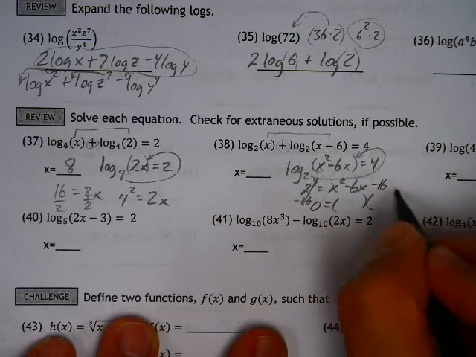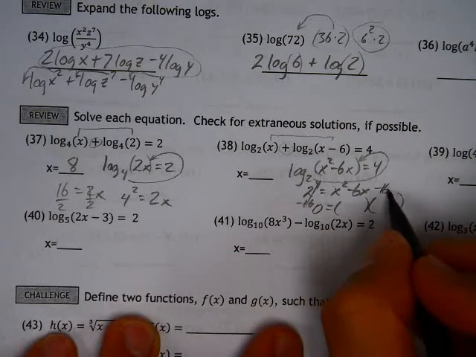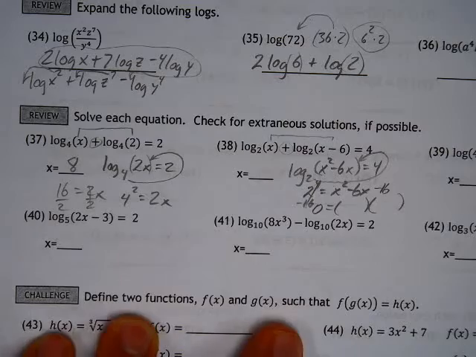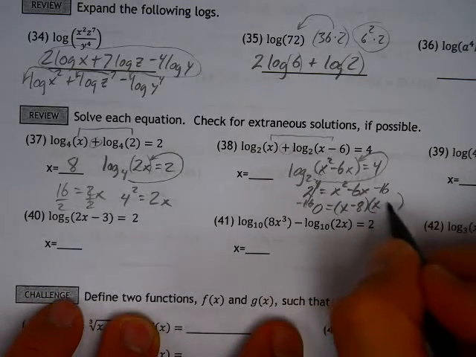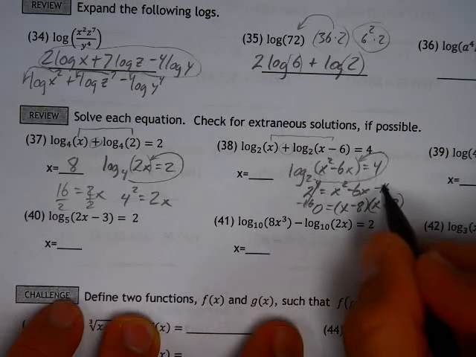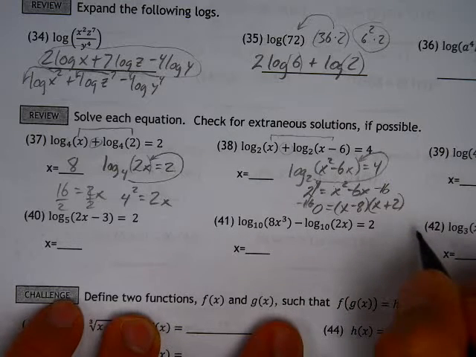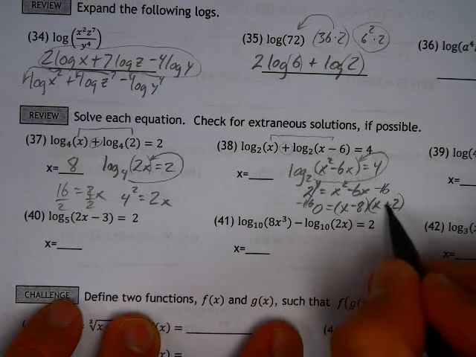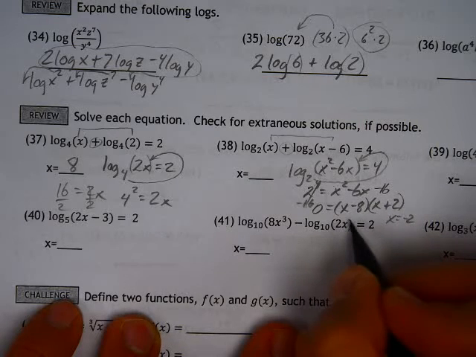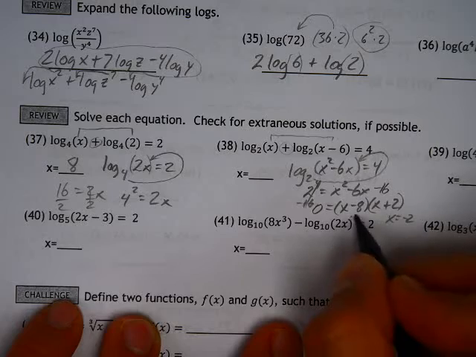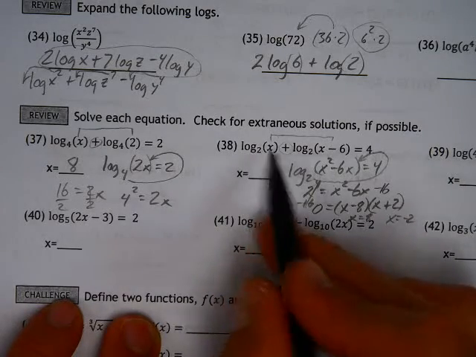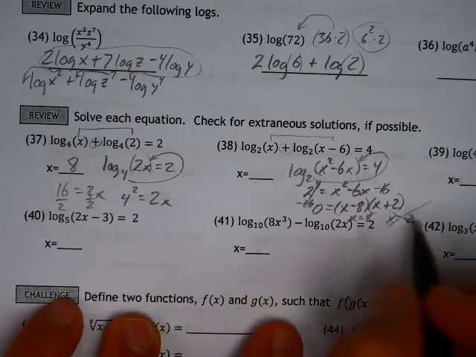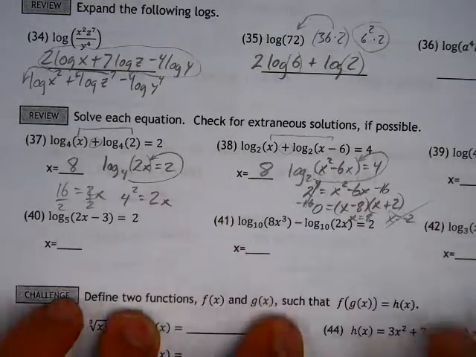This is factorable, usually is. Two numbers that multiply together to get negative 16, add together to get negative 6. That is an x minus 8, and that is an x plus 2, that multiply to get negative 16, add to get negative 6. Both of them are set equal to 0. You have one solution that's a negative 2. You have one solution that's a positive 8. You can't take the log of a negative number, so that eliminates that. We call it an extraneous solution, and the answer is 8.